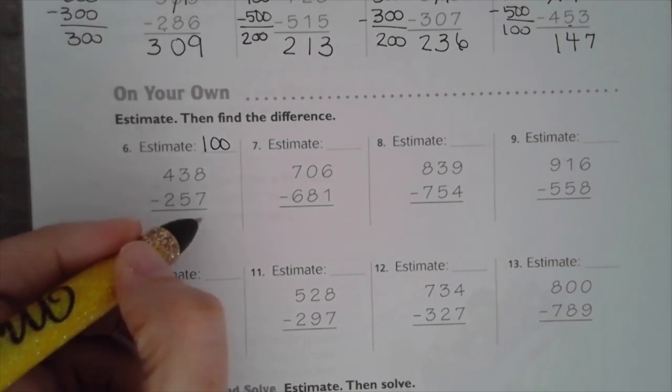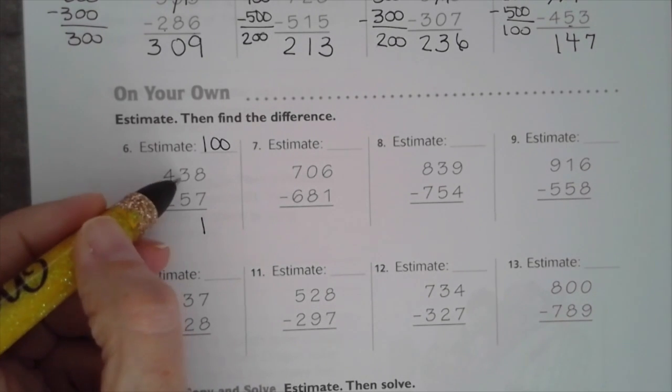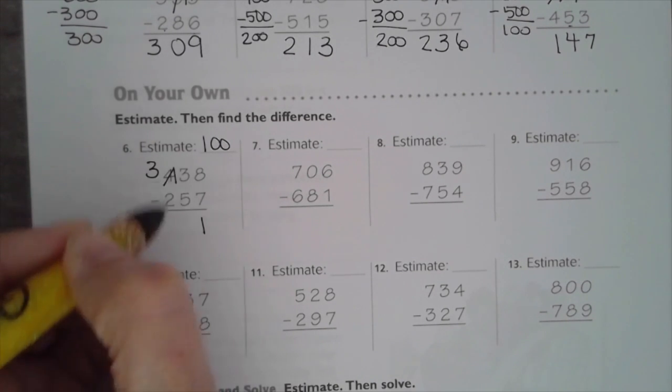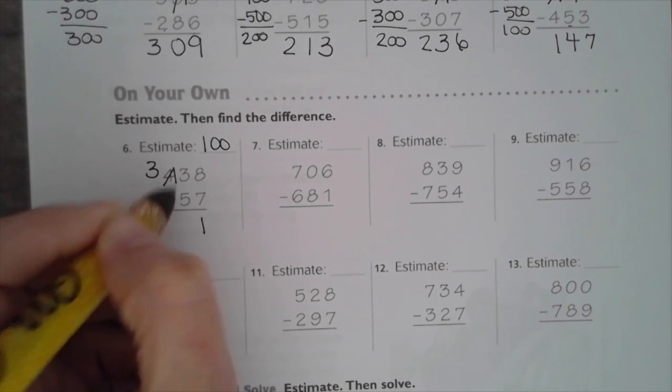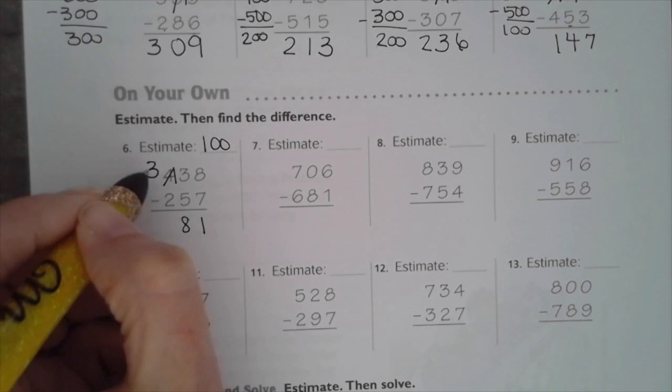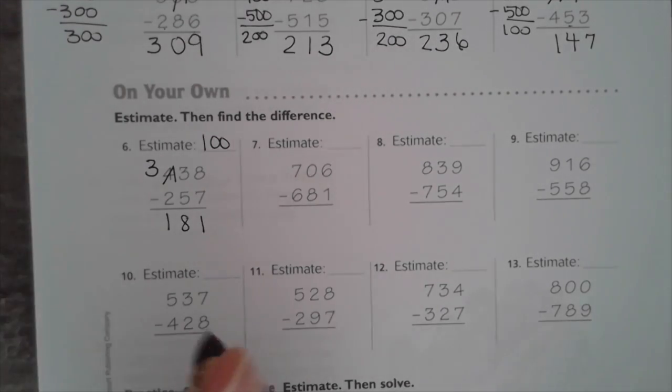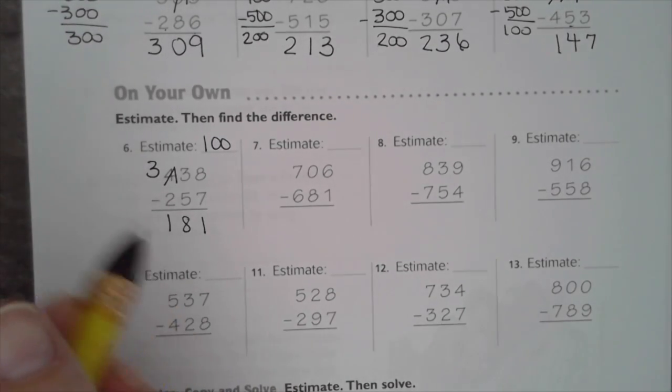8 minus 7 is 1. 3 minus 5, can't do it. More on the floor. Go next door and get 10 more. So that's 13 minus 5 is 8, and 3 minus 2 is 1. So my estimate was kind of off a lot, wasn't it? It was off so much that I'm like, am I really right?